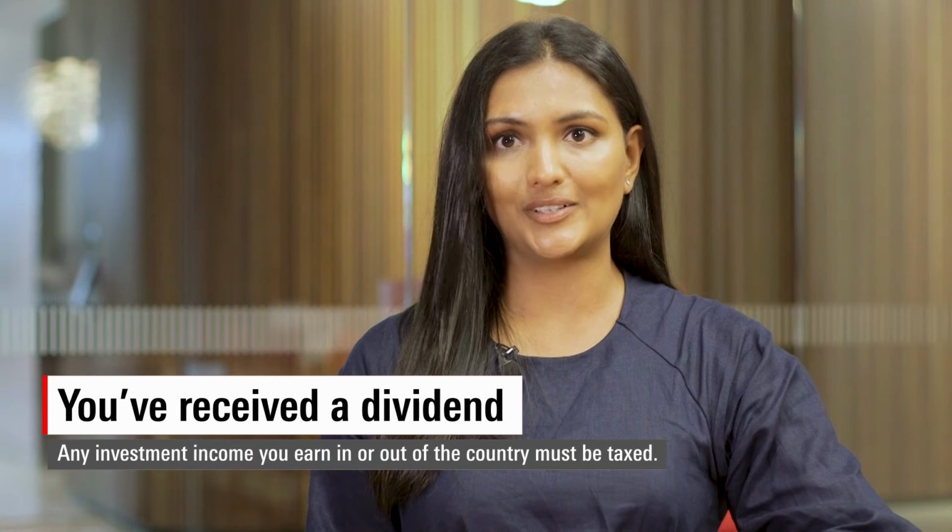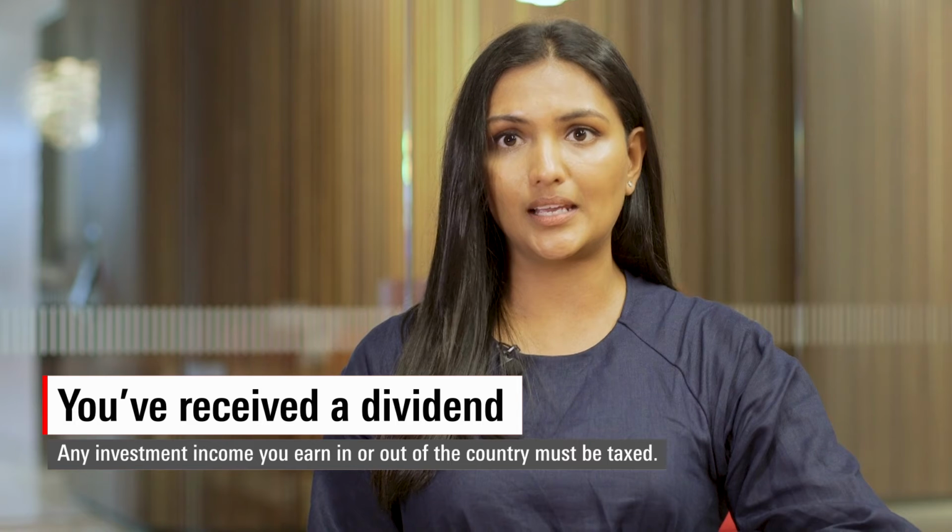If you've received a dividend, in the eyes of the ATO, any investment income you earn in or out of the country has to be taxed. In most cases, the country that you're investing in will also require the investment to be taxed. The US does this automatically through withholding tax of 15%, but not all countries withhold tax. So an example of this would be the UK.